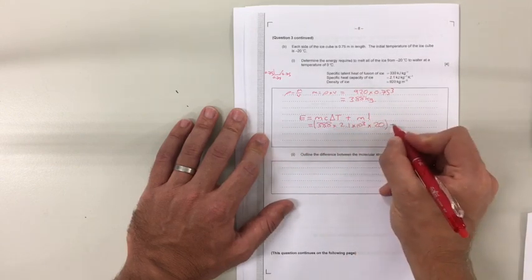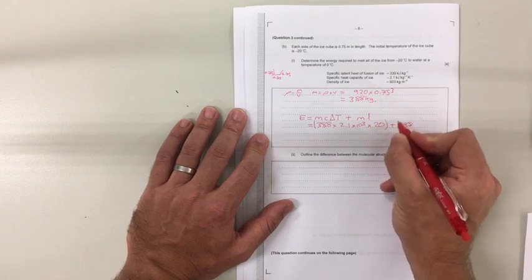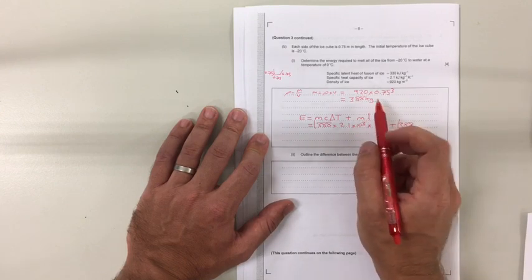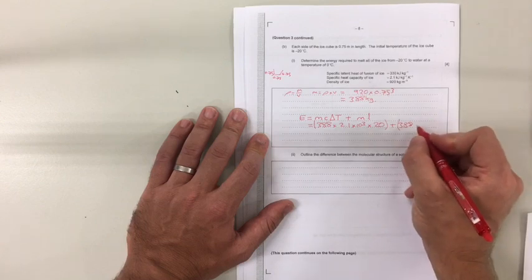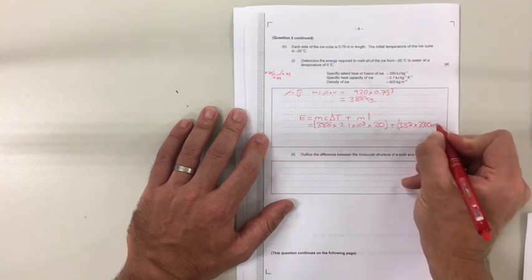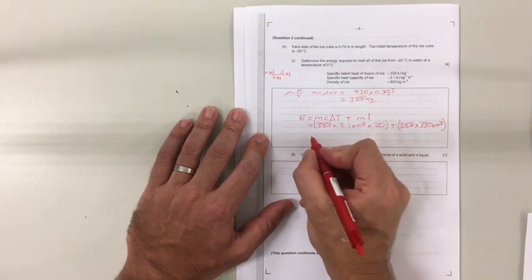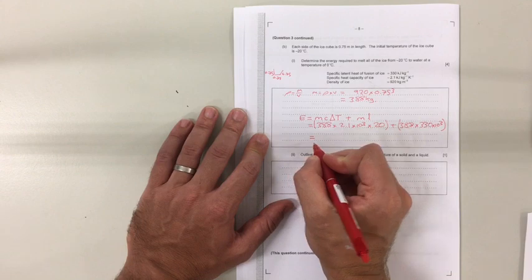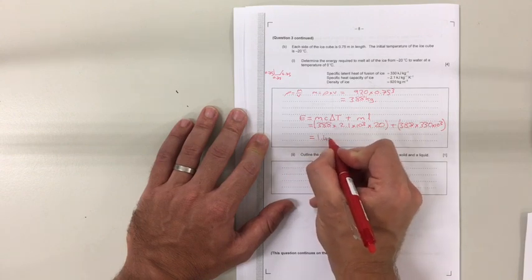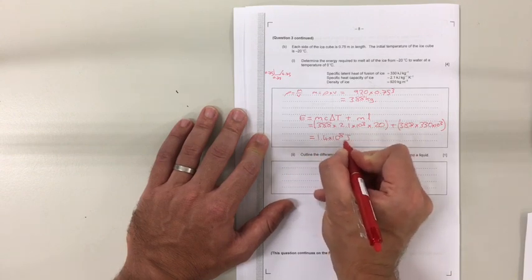plus 388 times the specific latent heat, again pay attention to your units, times 330 times 10 to the 3 joules. Okay, so that gives us a total energy of 1.4 times 10 to the 8 joules.